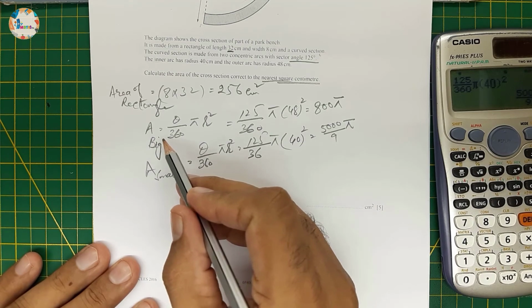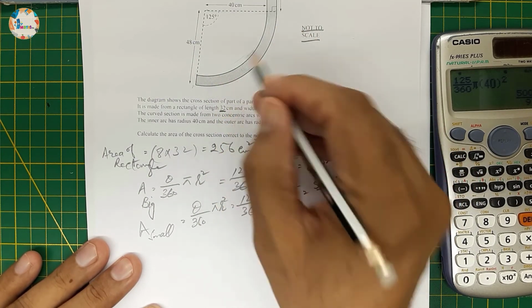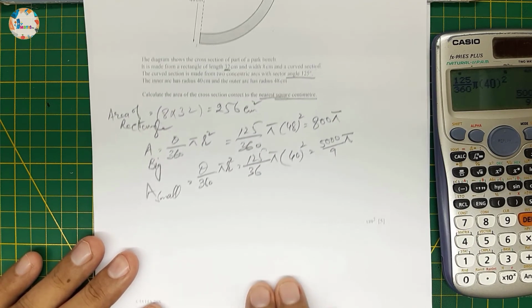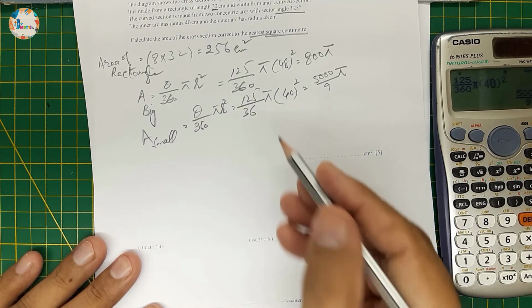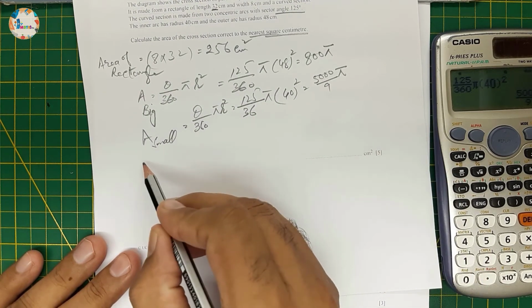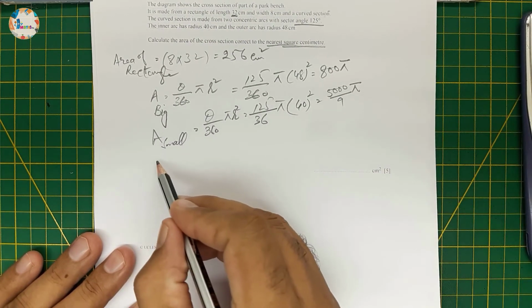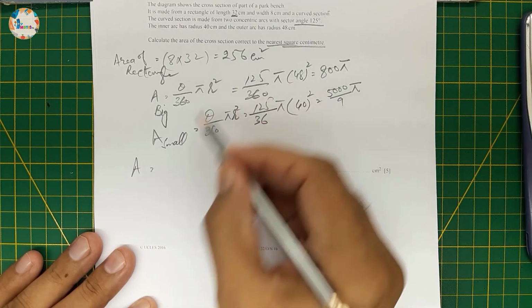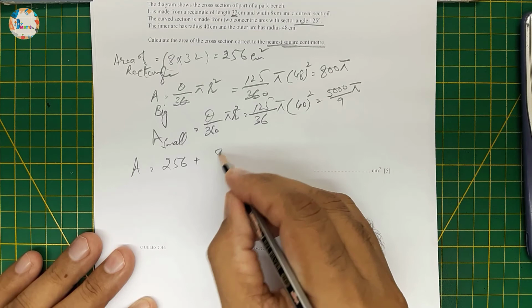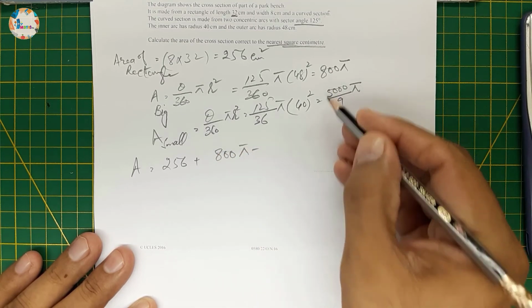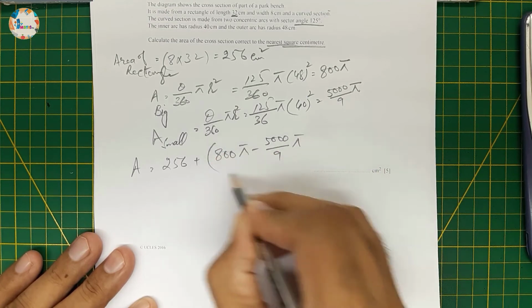Now the shaded strip region will be bigger arc minus smaller arc. So the area of the shape, the complete area, will be equal to 256 plus this one 800 pi minus this one 5000 over 9 pi, and we can put brackets.